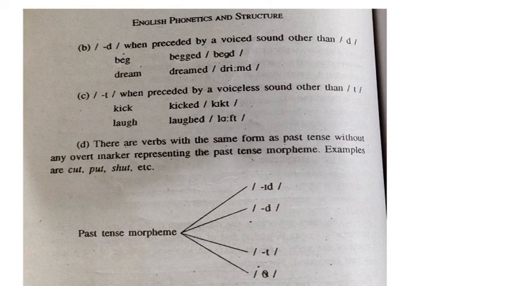And you get the sound t when it is preceded by a voiceless sound, other than t itself.